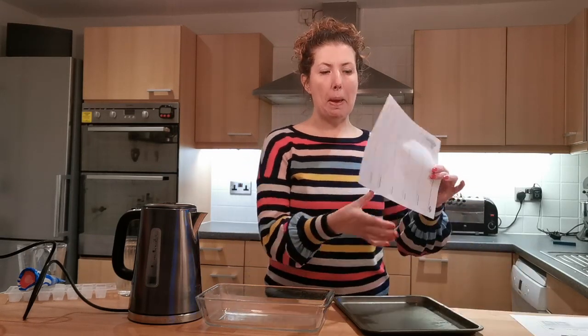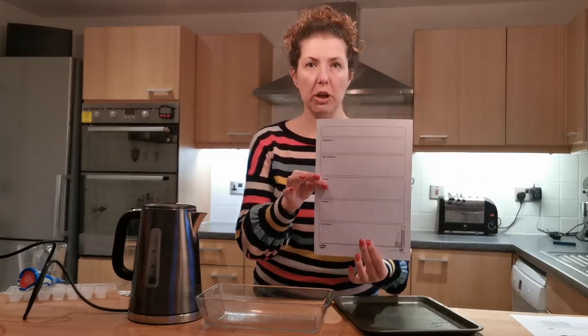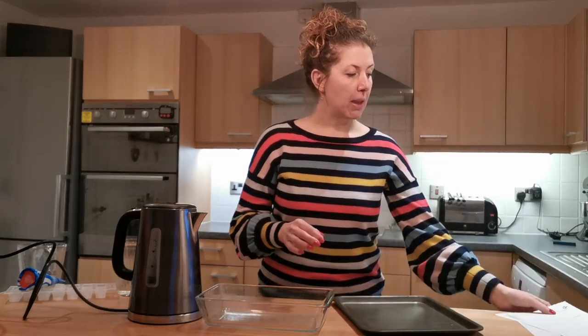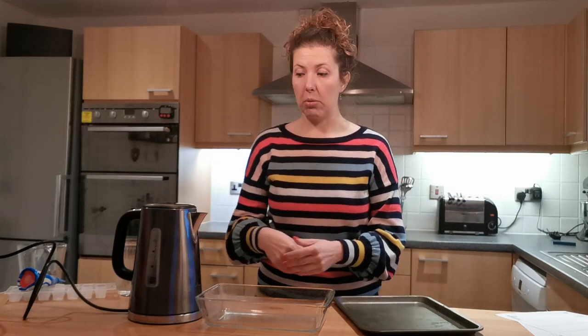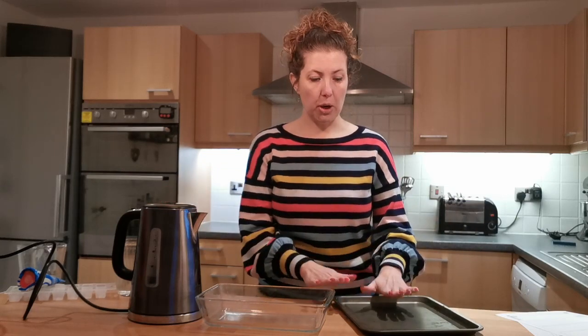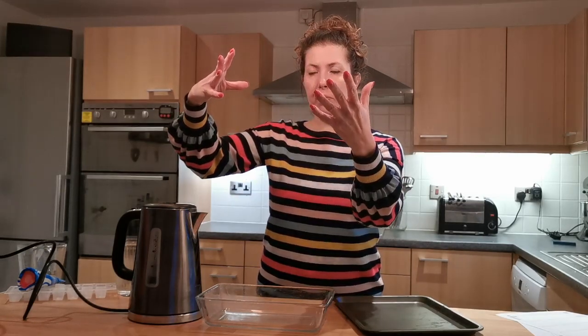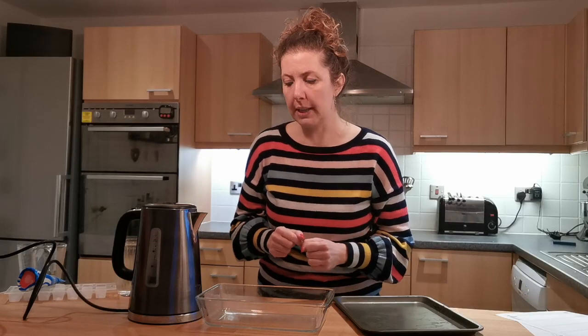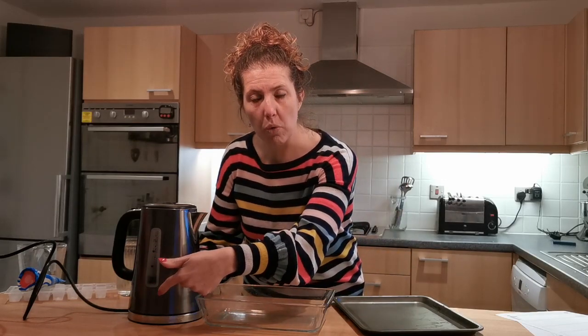Okay, next bit, method. What is Mrs. Rudkin going to do? Well, the method is that I am going to switch on the kettle, I'm going to hold the tray, I'm going to try and capture the gas, and I'm going to see if I can reverse it so it goes back to the liquid form that it was before it was heated.